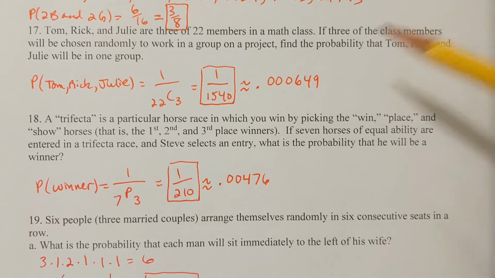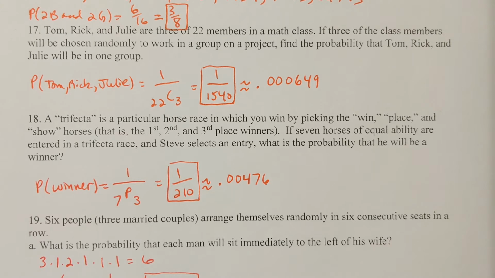So anyway, we're on problem 17 there where it says Tom, Rick, and Julie are 3 of 22 members in a math class. If 3 of the class members will be chosen randomly to work in a group project, find the probability that Tom, Rick, and Julie will be in that group.